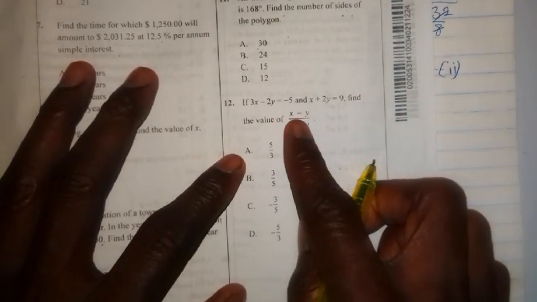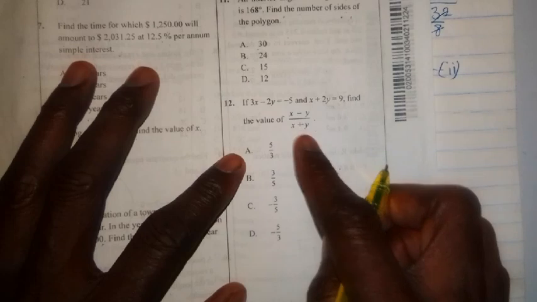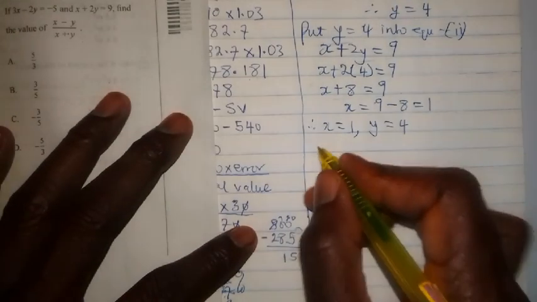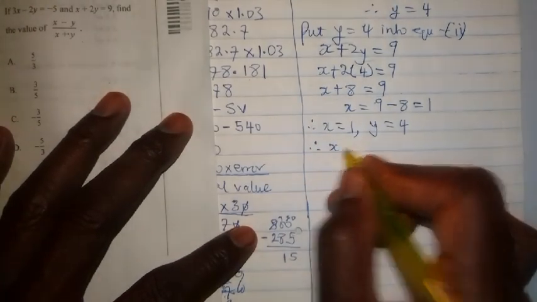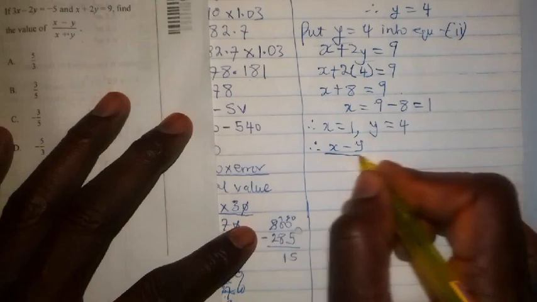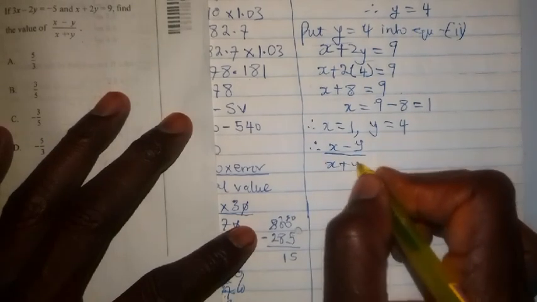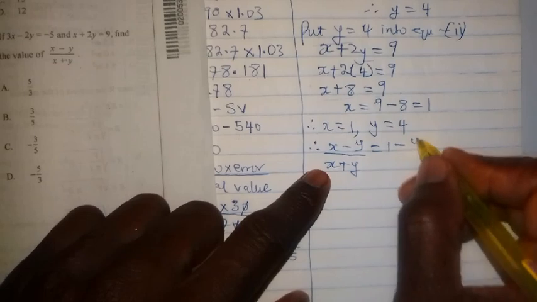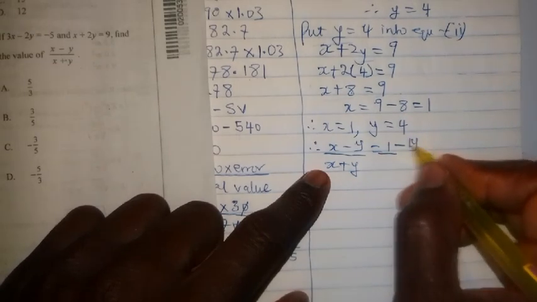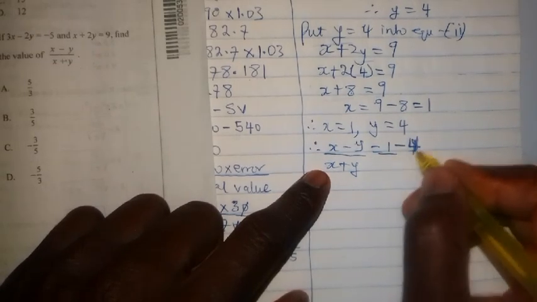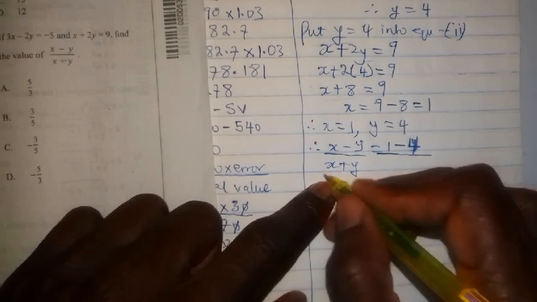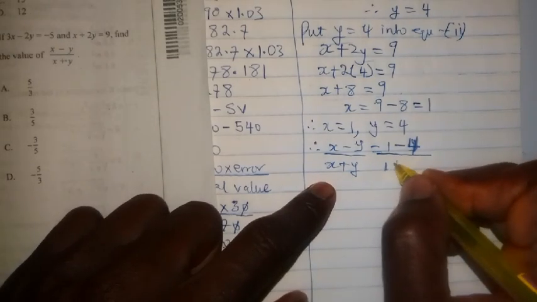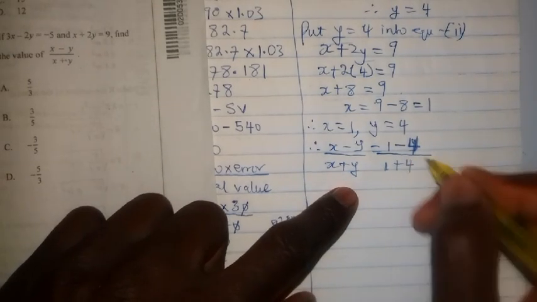That now brings us to the question. We have to find the value for x minus y over x plus y. So write it out. We say therefore x minus y, then divide by x plus y will become x is 1 minus y is 4, pardon me for that, then all divided by x, which is 1, plus y, which is 4.